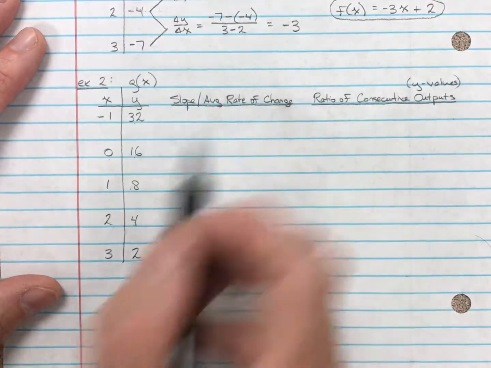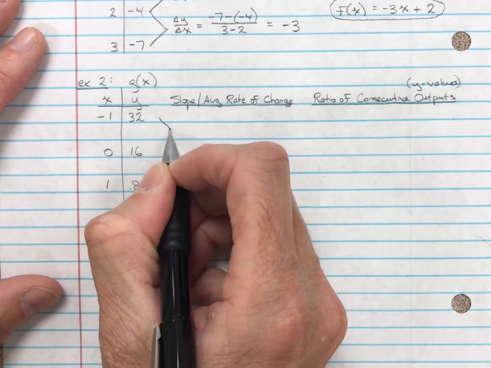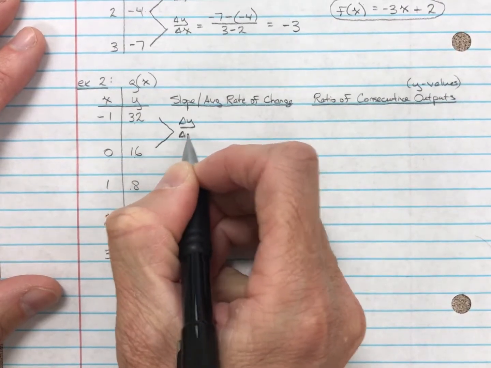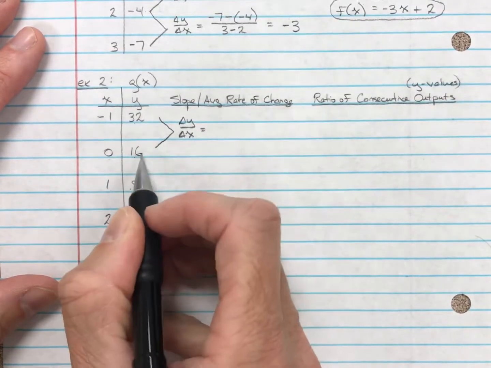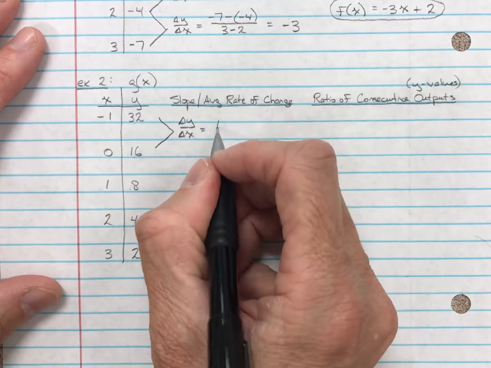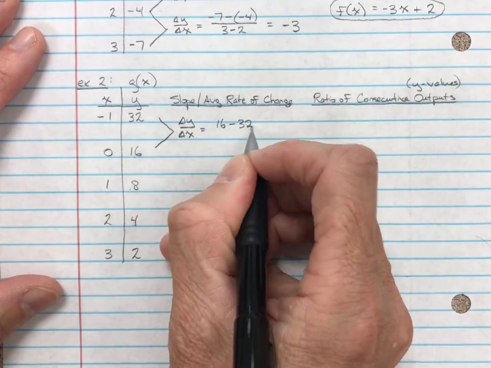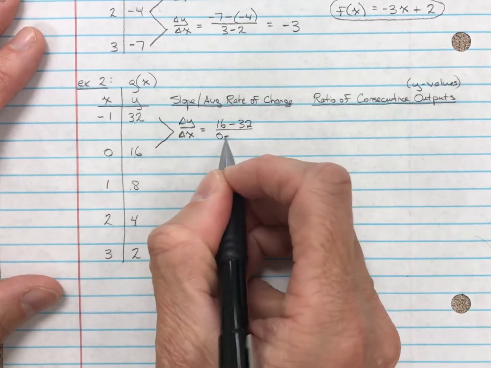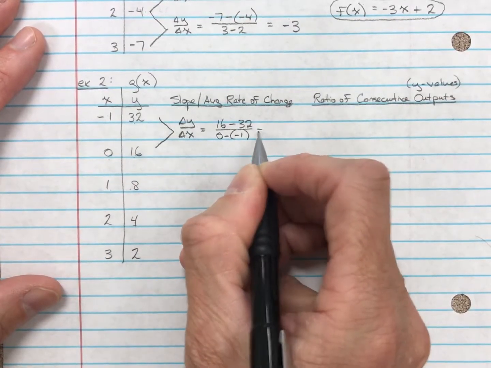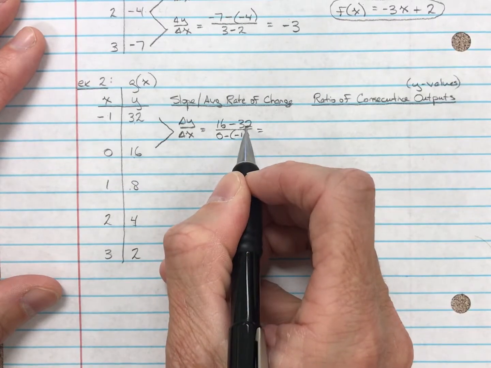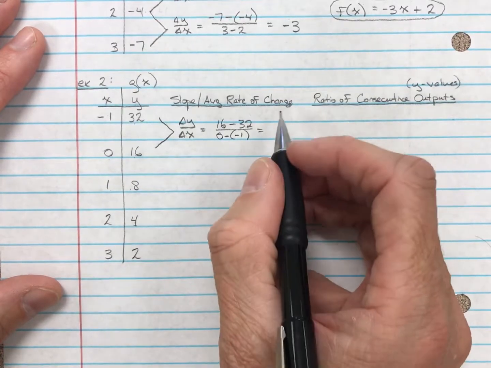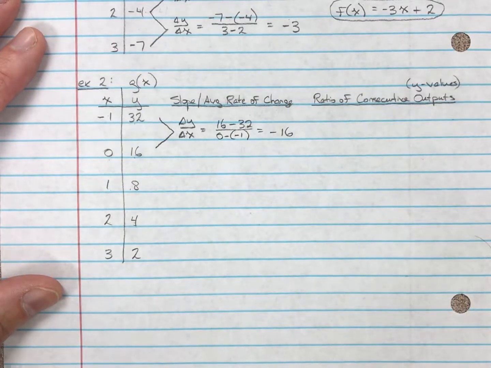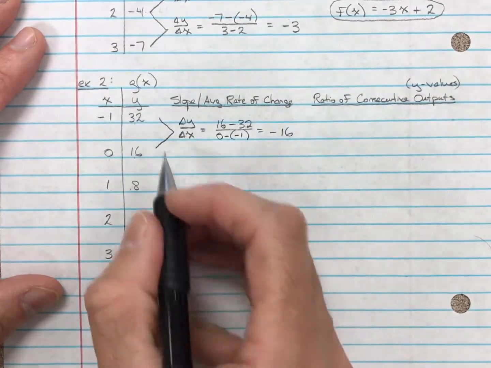Let's look at the average rate of change. Okay, a change in y over a change in x. 16 minus 32 divided by 0 minus negative 1. 16 minus 32 is negative 16 divided by 1. I believe we'll come up with negative 16. There is the average rate of change between these 2 points.